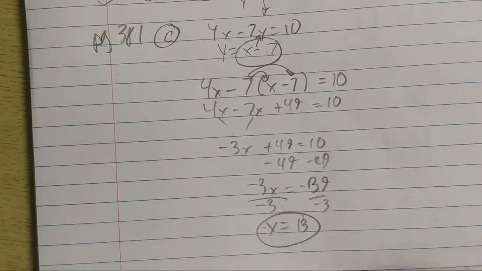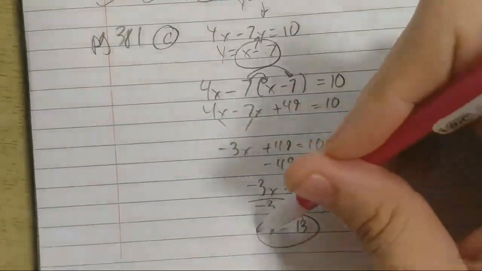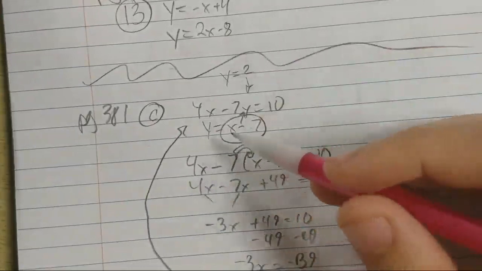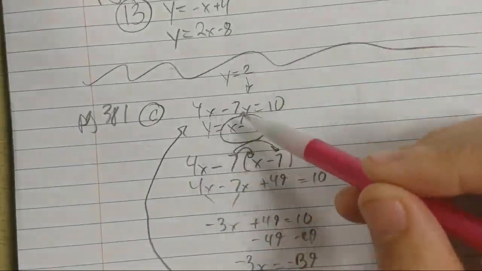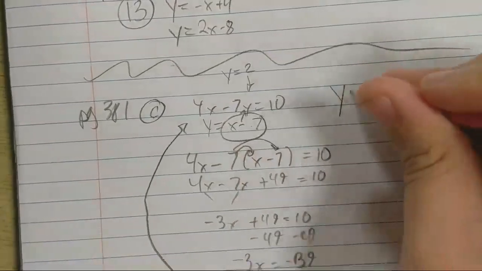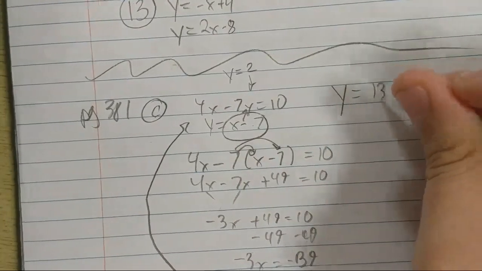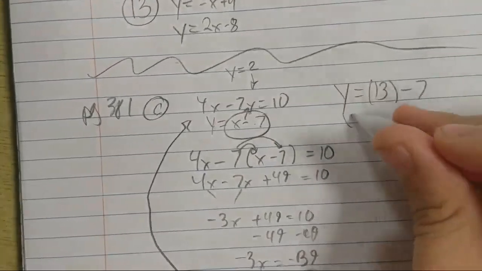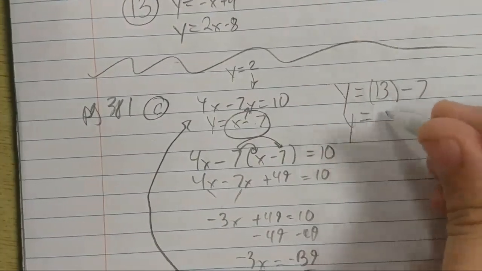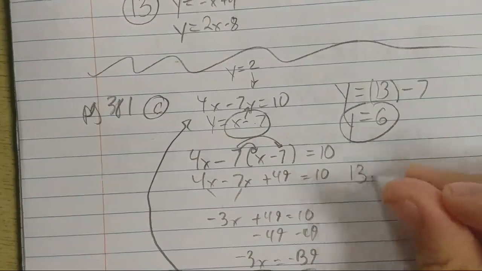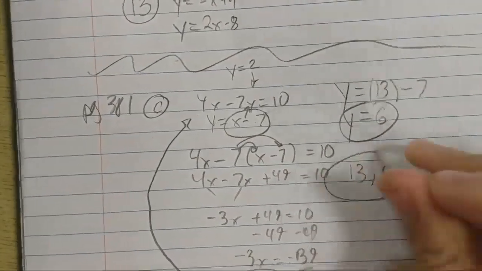Minus 49, minus 49. Negative 3x equals negative 39. Divided by negative 3, divided by negative 3. X equals 13. Look at that. We're not done. Isn't that crazy? We're not done here, because what we got to do is take it and plug it back into one of the originals. You could tell which one is easier. y equals x minus 7 seems really easy. y equals, now I know what x is, which is 13, in parentheses to indicate I substituted, minus 7. y equals 6. So your final answer is 13, comma 6.